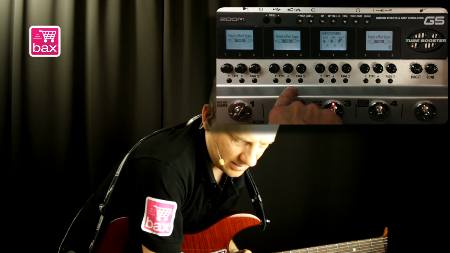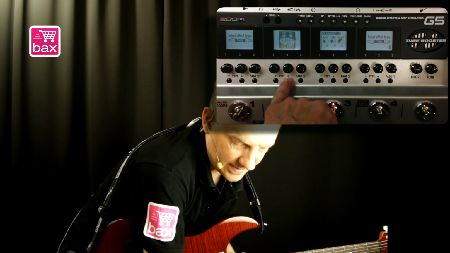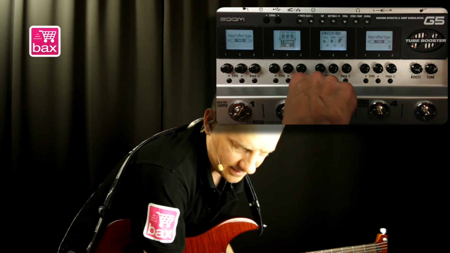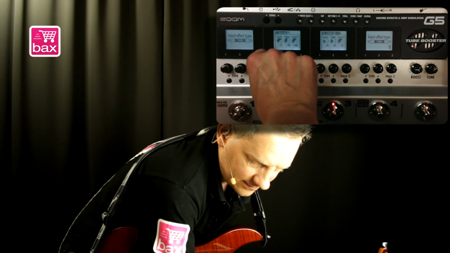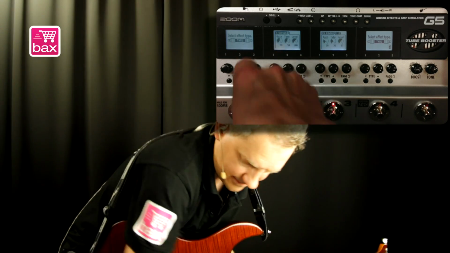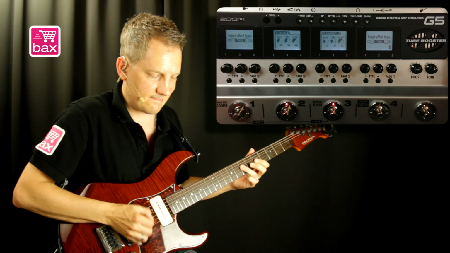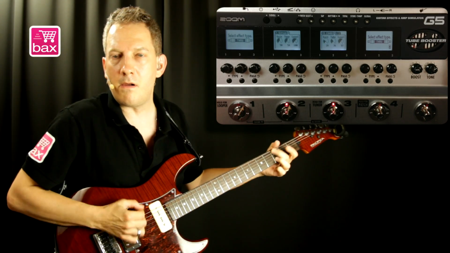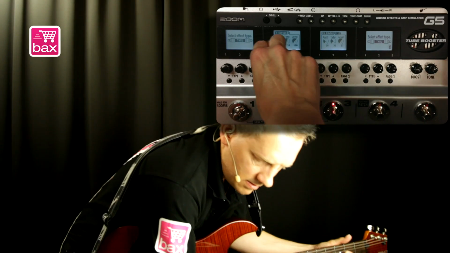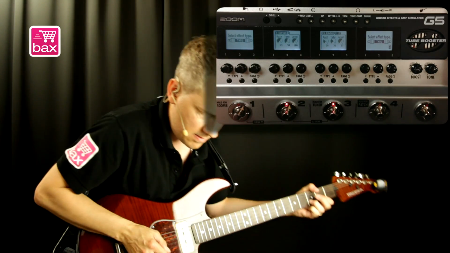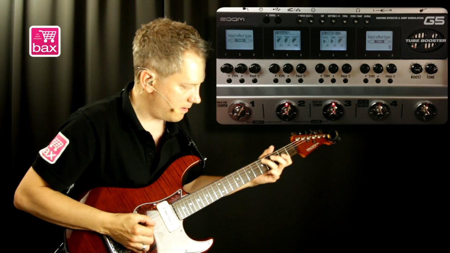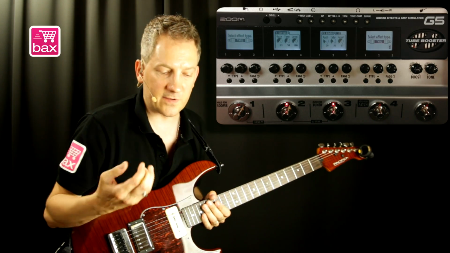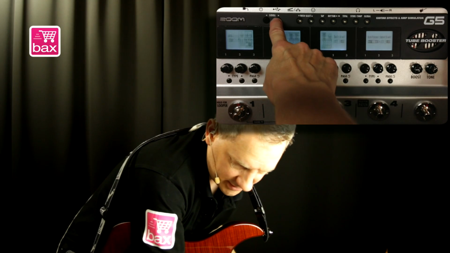And we are going to place a Tube Screamer in front of it. Let's see how that sounds. A little bit less gain. Sounding pretty great to me, but it's still very dry.